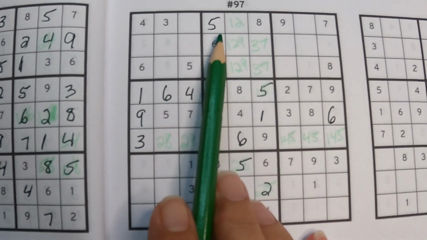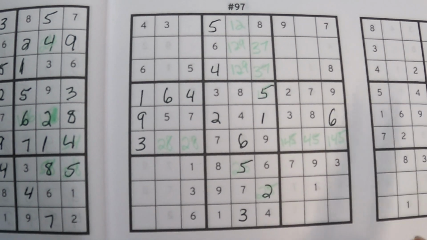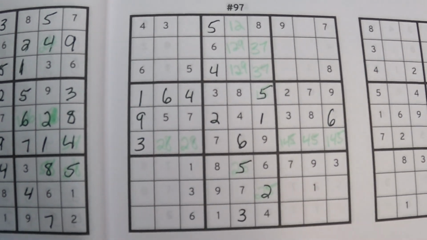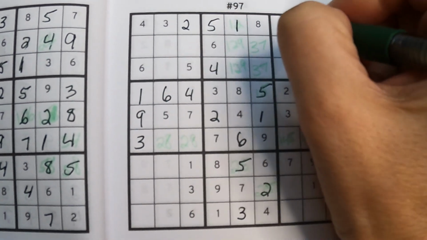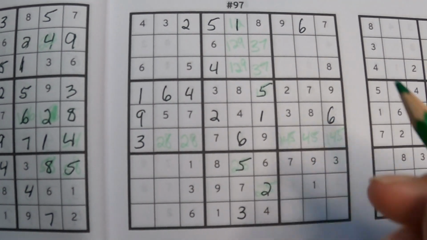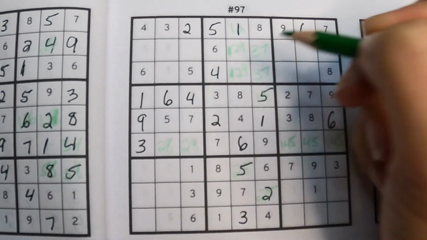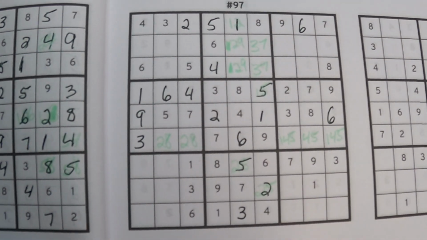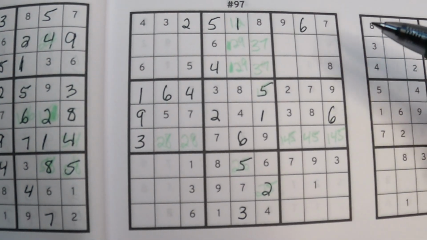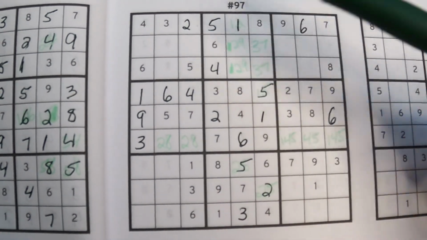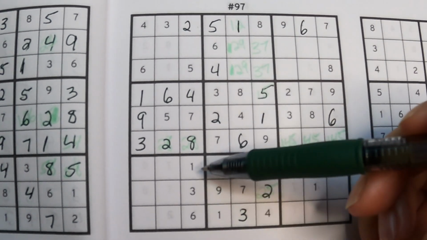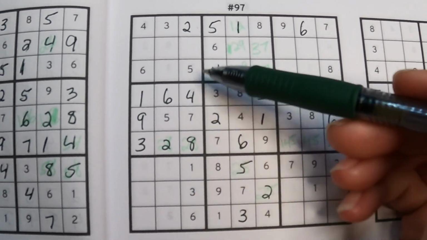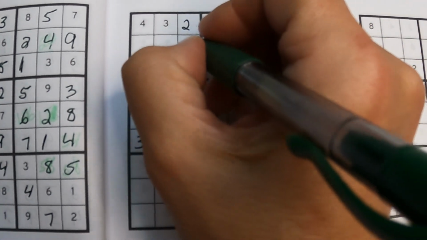If we look at this row, we're missing a 1, 2, and 6. We've got a 6 here and a 1 here. So this must be our 2, which makes this our 1 and 6. We can get rid of our 1s here and here. If we look at this column up, that 2 then makes this our 8 and our 2. So then for this column, we've got 1, 2, 3, 4, 5, 6, 7, 8, and 9.